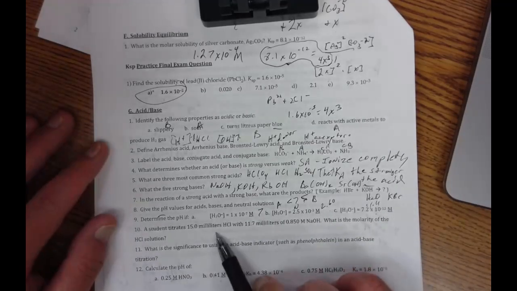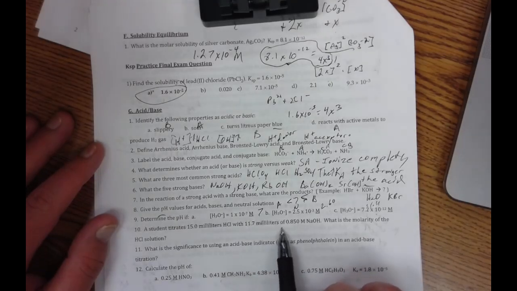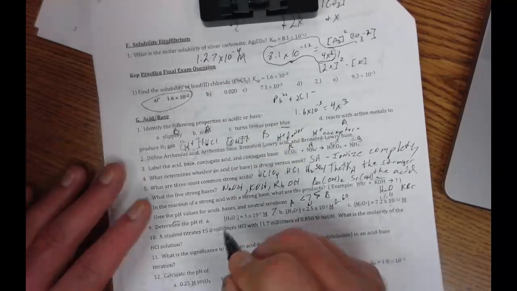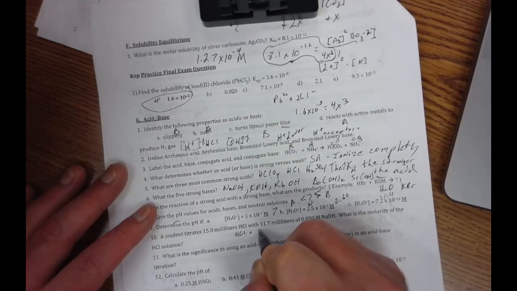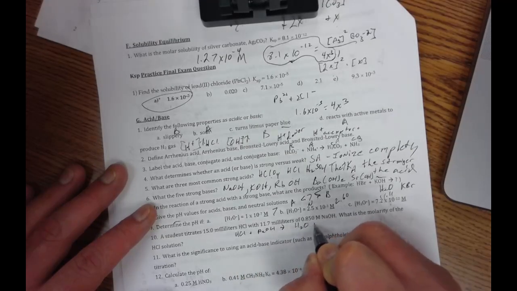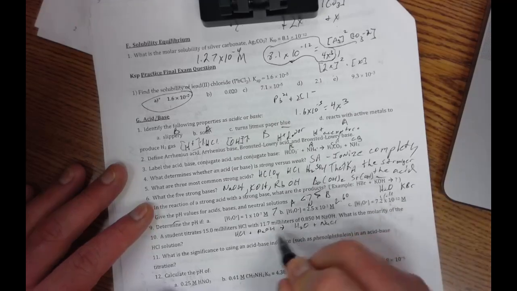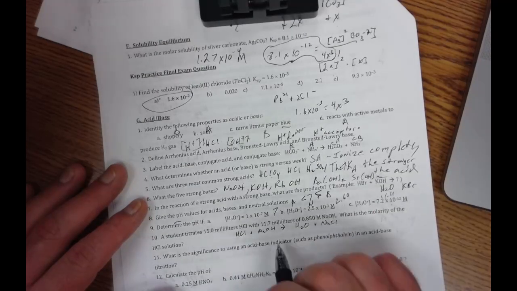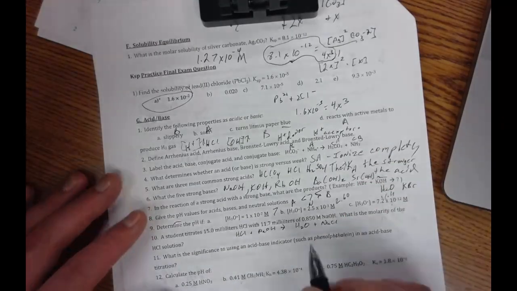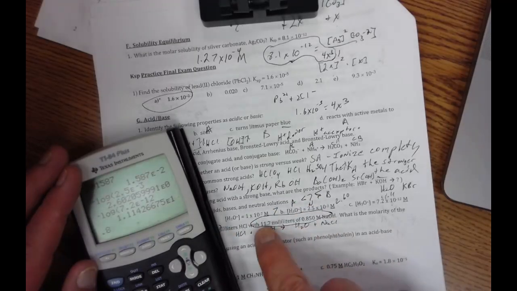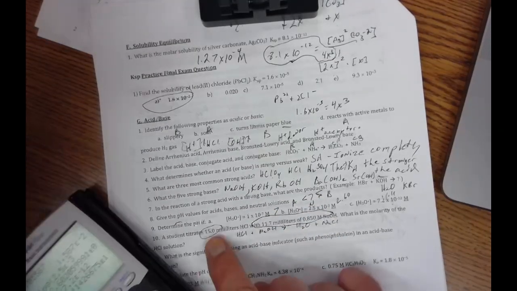A student titrates 15 milliliters of HCl with 11.7 milliliters of a 0.850 molar sodium hydroxide. What is the molarity of the solution? So you need a balanced equation. This is going to give us H2O and sodium chloride. And notice the coefficients for all these is 1. So MaVa over Ka equals MbVb over Kb. The coefficient of the acid would be 1 and the coefficient of the base would be 1. So we're basically just going to take these two, multiply them, and then divide by that: MB times VB divided by VA.